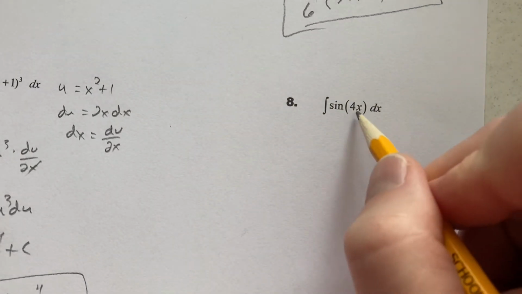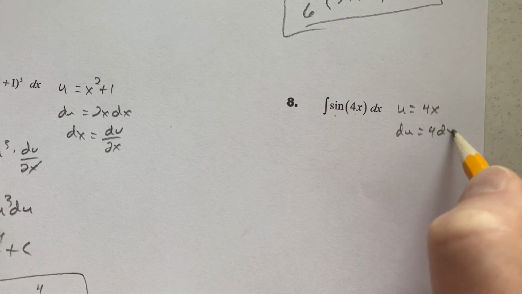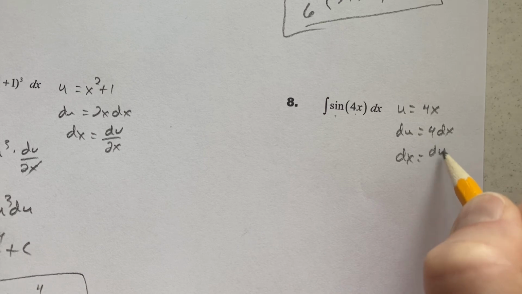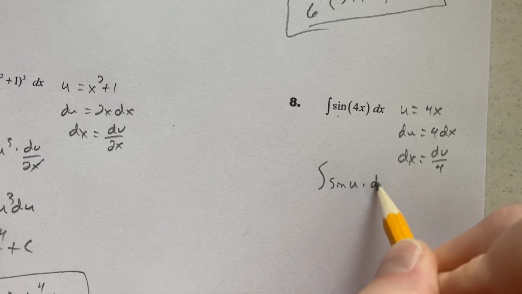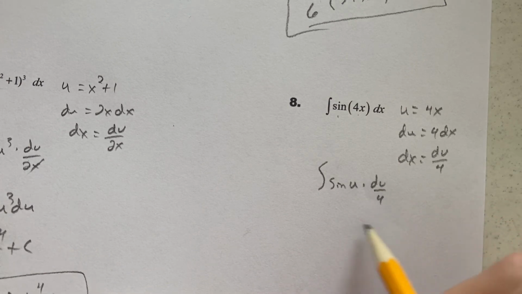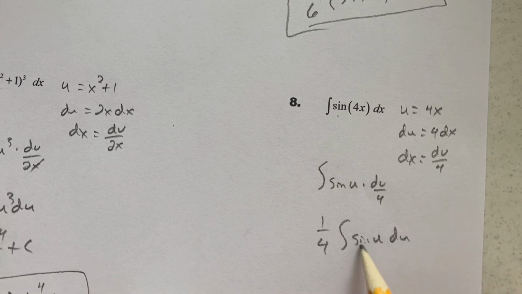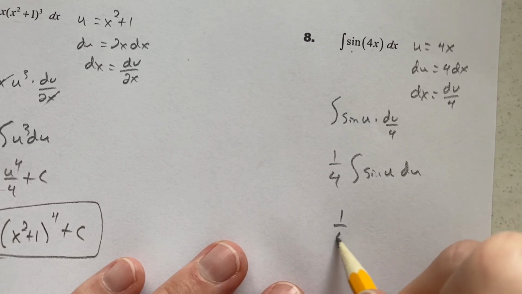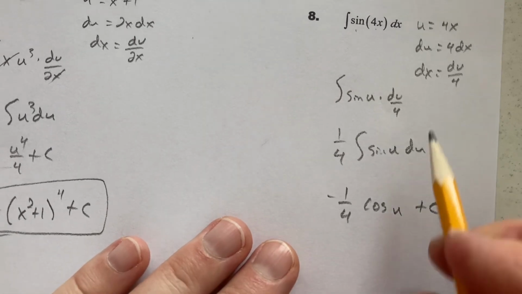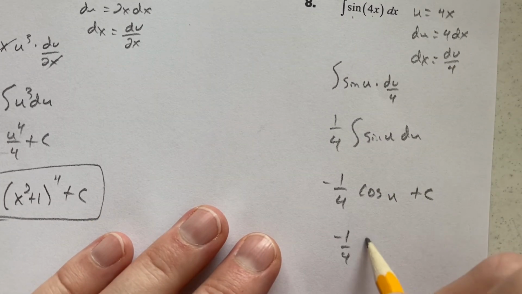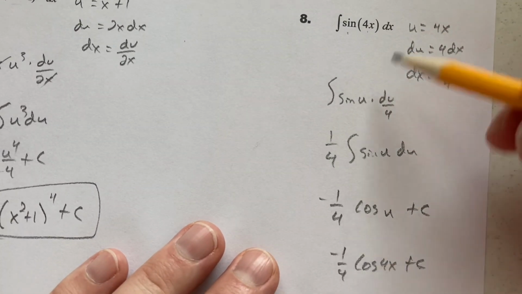All right, and then for this last one, 4x is inside the sine, so that's the u. du will be 4 dx. So dx will be du over 4. Okay, bring it over here. I've got the integral of sine u times du over 4. This 1/4 will come out front. All right, and then I think the integral of sine is negative cosine plus c. And then I'm going to bring that 4x back. So negative 1/4 cosine 4x plus c.